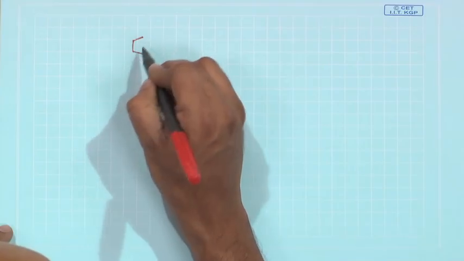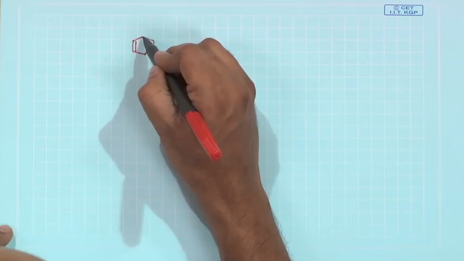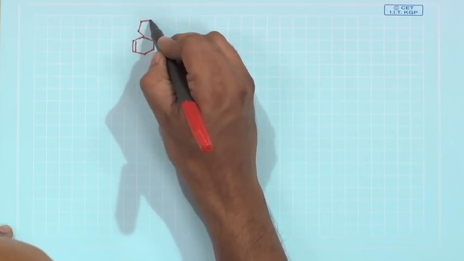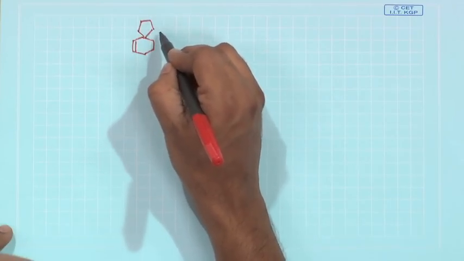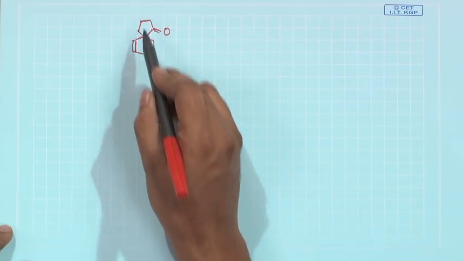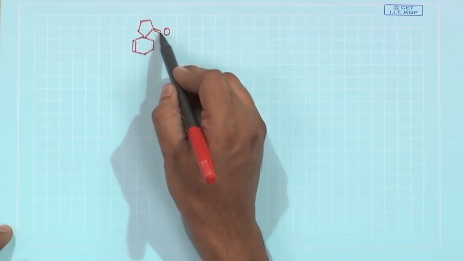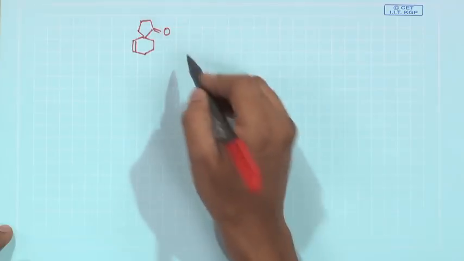On a similar line, we will try to do another skeletal disconnection for a target molecule whose structure is a spirocycle. We are talking about spirocycle ketones, a 6 member and 5 member spirocycle. Here you have a double bond, and in the 5 member ring you have a carbonyl functionality.